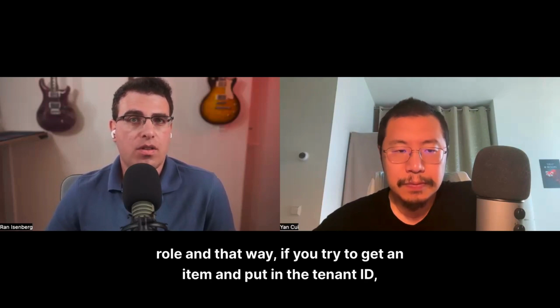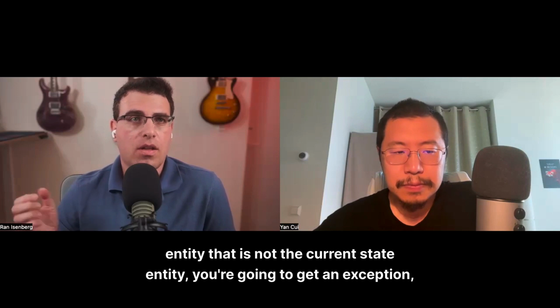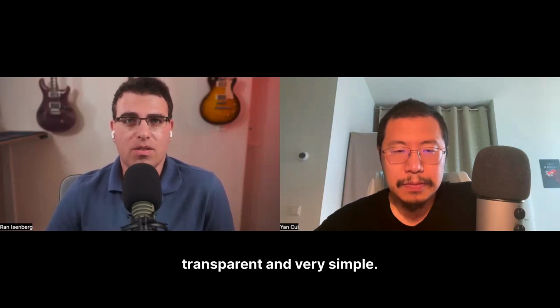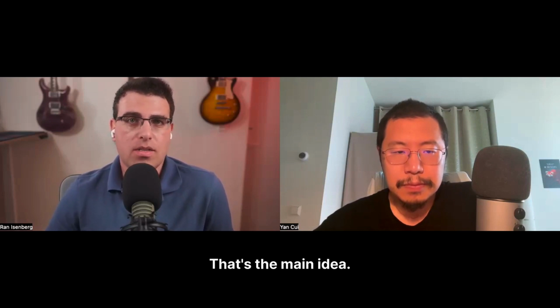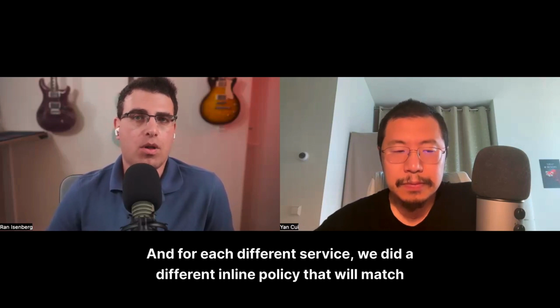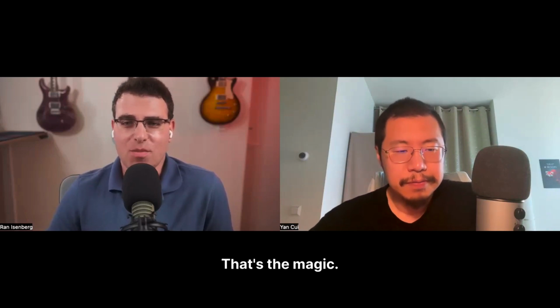And that way, even if you try to get an item and put in a tenant ID that is not the current tenant ID, you're going to get an exception, not from my SDK, but from IAM, from Boto, like in the client error. So it's very transparent and very simple. That's the main idea. And for each different service, we did a different inline policy that will match whatever we need to do. Basically, okay. That's it. That's the magic.